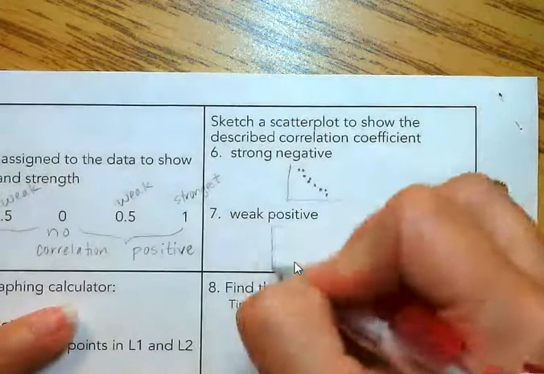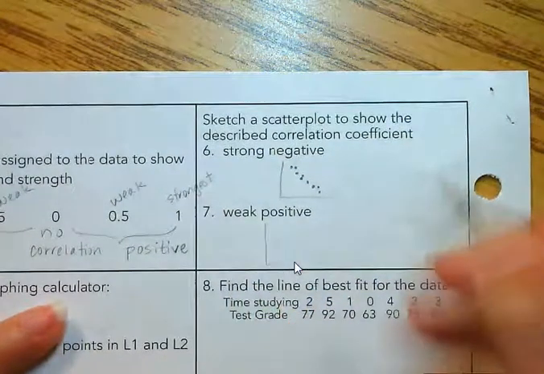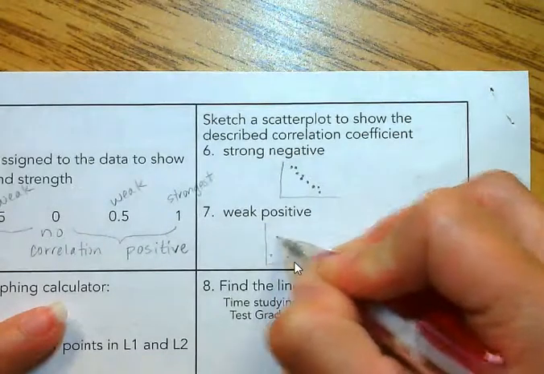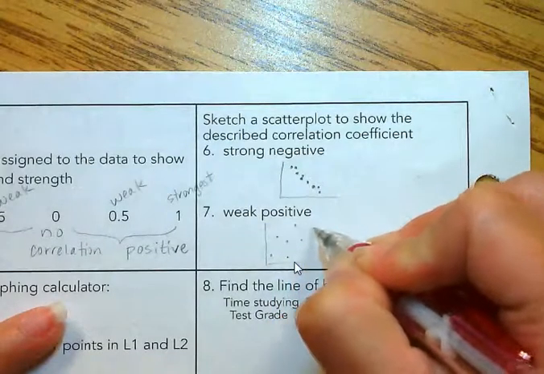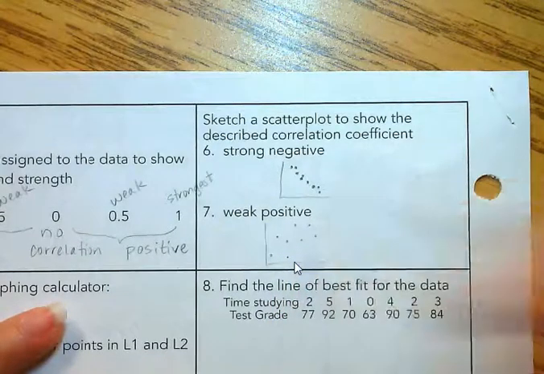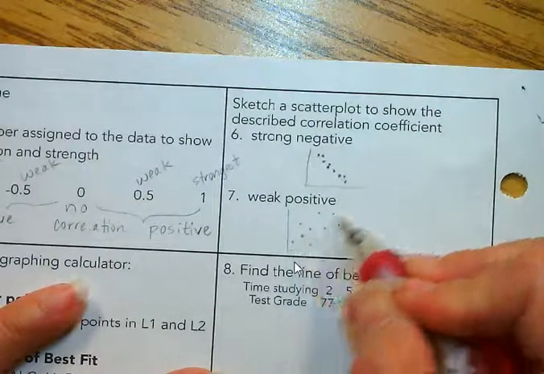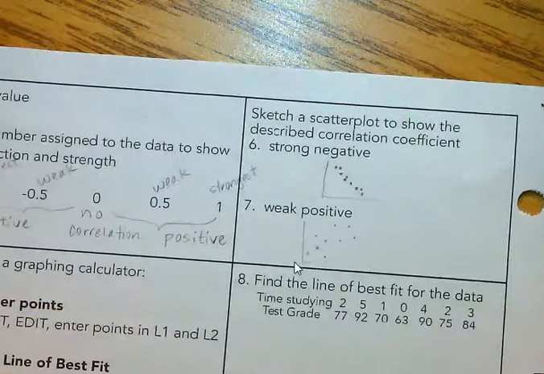So weak positive is almost the opposite here. It's going to go up in a positive direction, but it's not very convincing. So while you do see a pattern, the points are pretty spread out. So we would call this positive. The points are definitely increasing as they go to the right, but it's not really convincing because they're spread out.